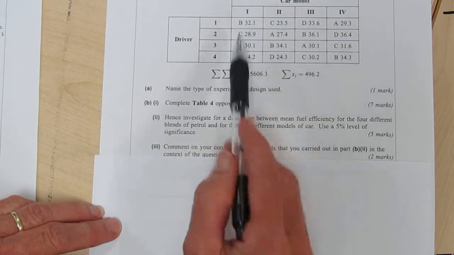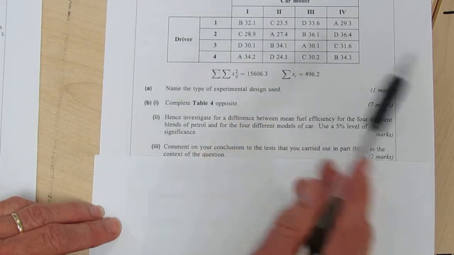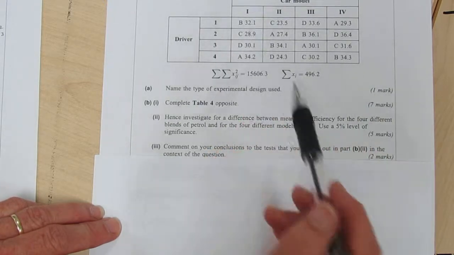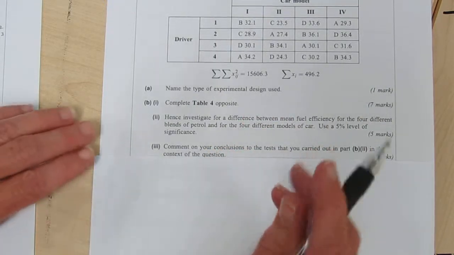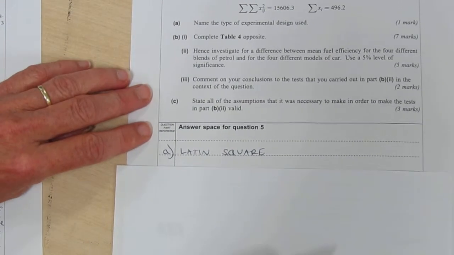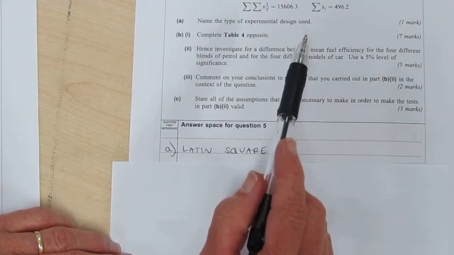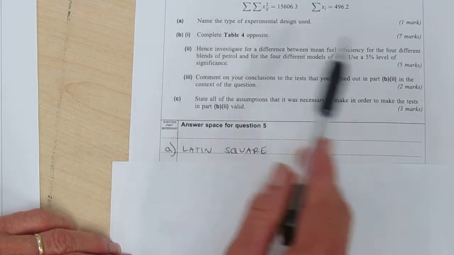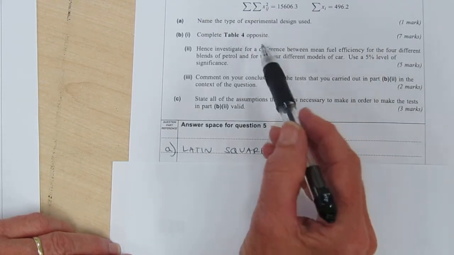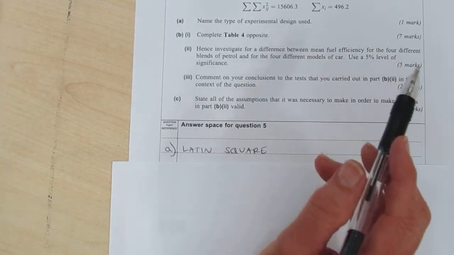You've got A, B, C, D written within the table here, so that each letter occurs once only in each row and in each column. You know that's called a Latin square. Nice easy mark. Now part B has the majority of the marks, and that is completing an analysis of variance calculation. Table 4 looks like this.